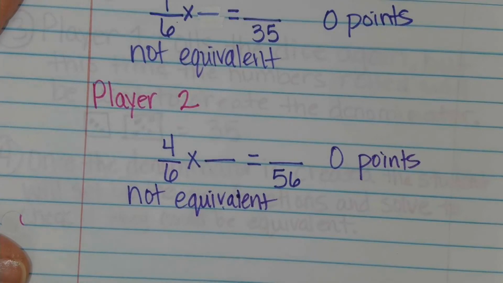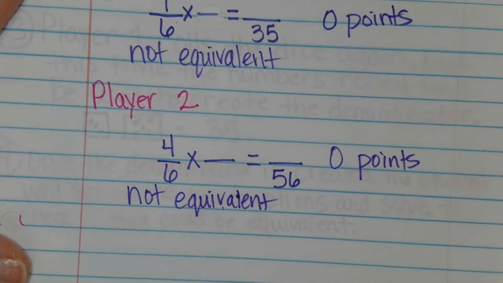And then you will continue until one player scores 5 points.